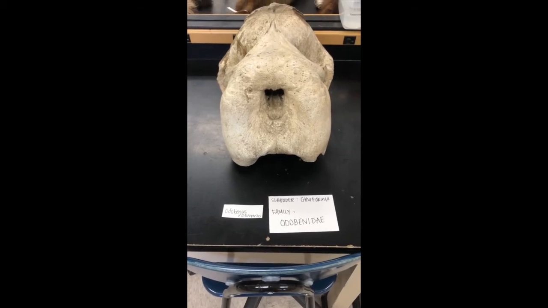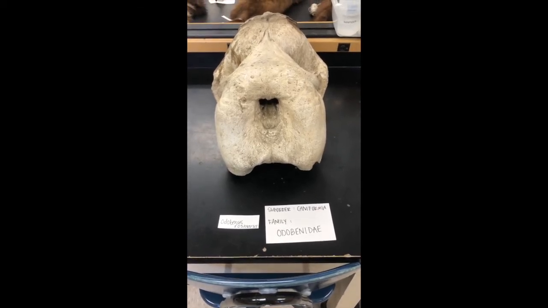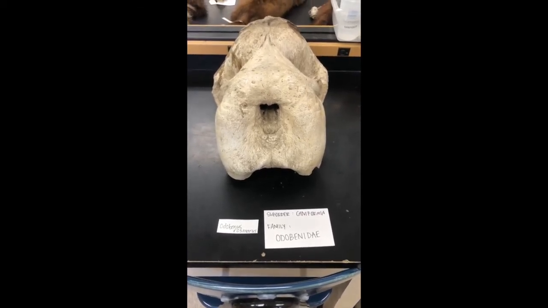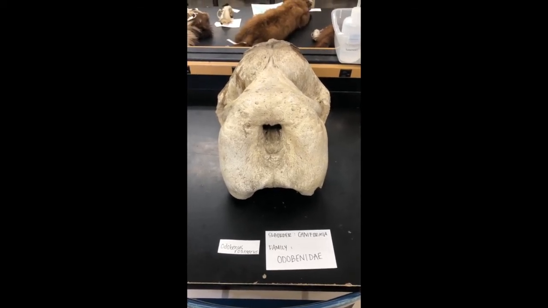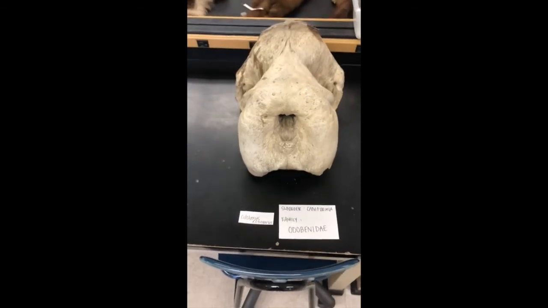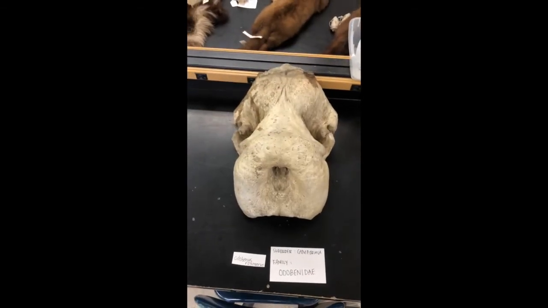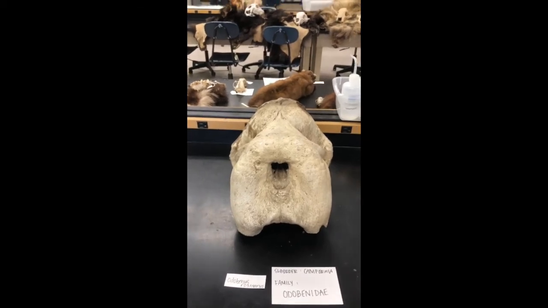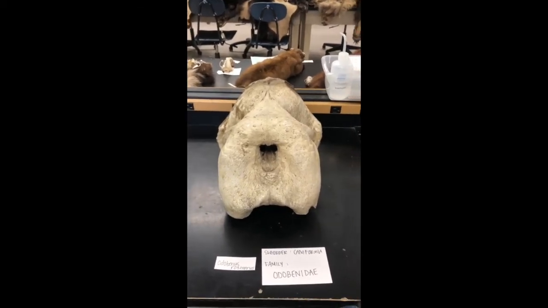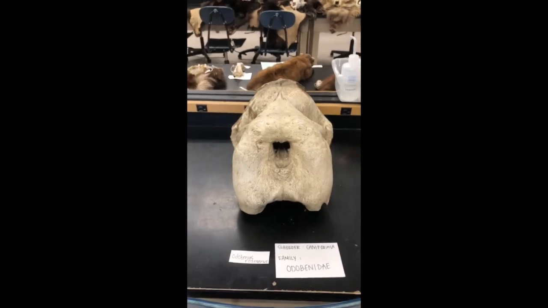The next family that we have is Odobenidae. The specimen, the skull that we have is Odobenus rosmarus. So it is very large. And you can see where the tusks come out. This is our walrus, if I did not say that.